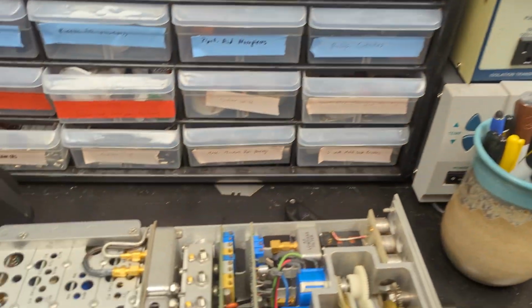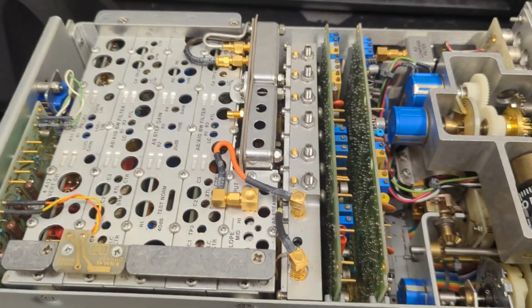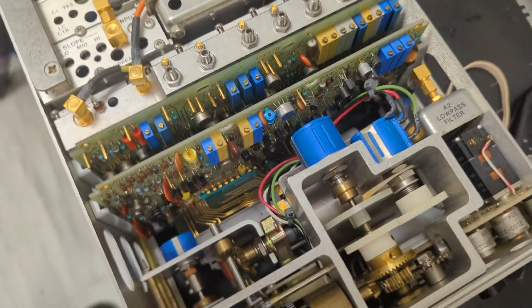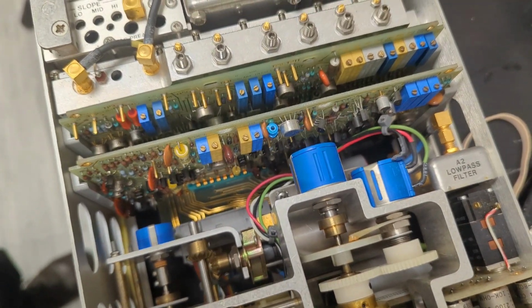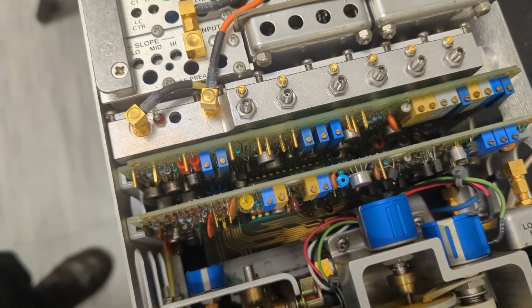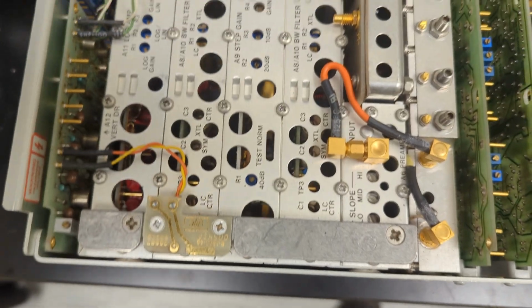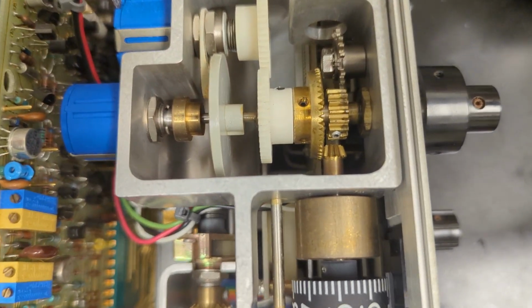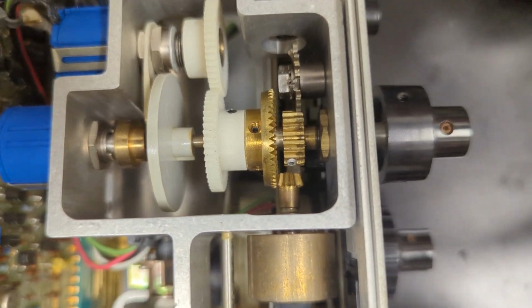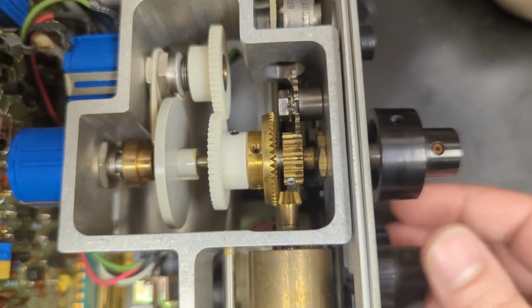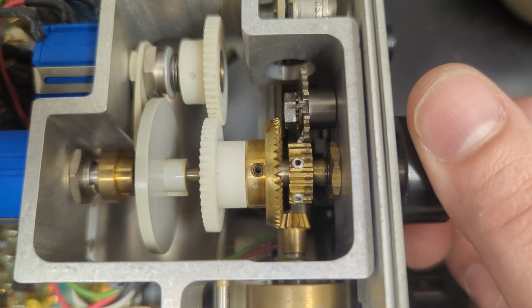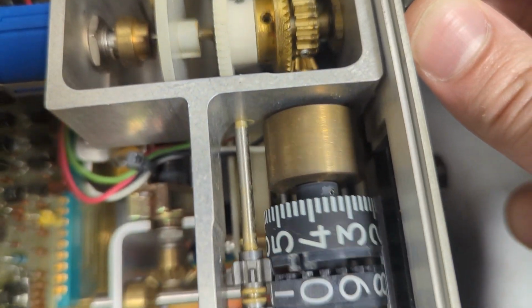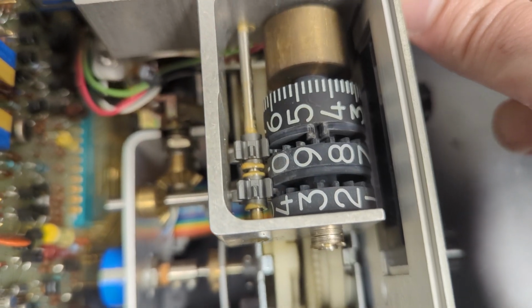And then here is the spectrum analyzer plugin. Very cool. Again, a bunch of adjustment pots, trim pots, all over the place. But look at the mechanical drive. So cool. It looks like everything is working properly. I mean, that is so cool.